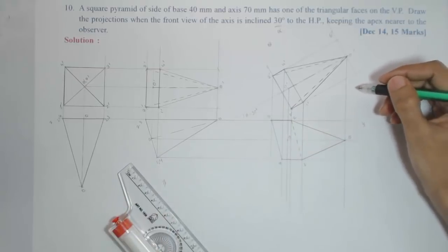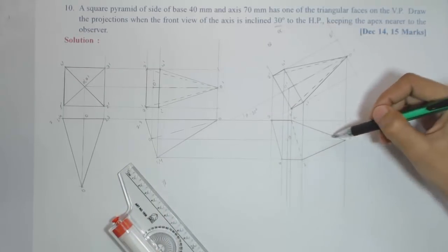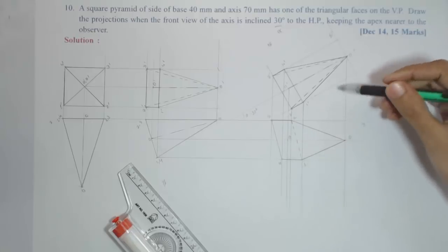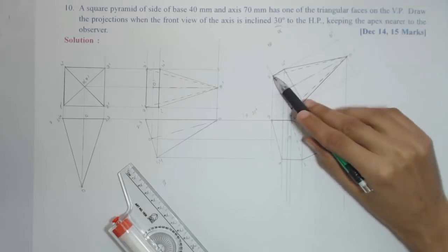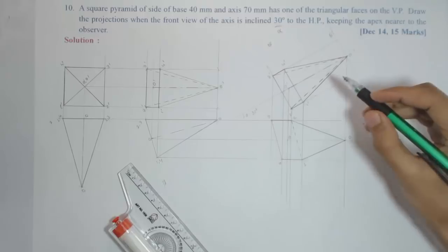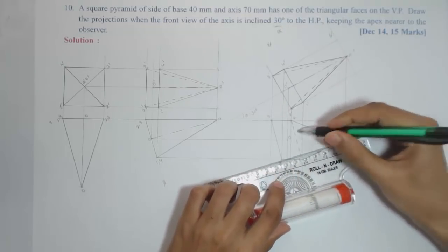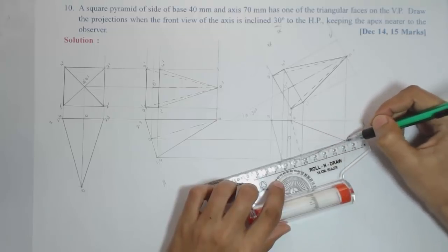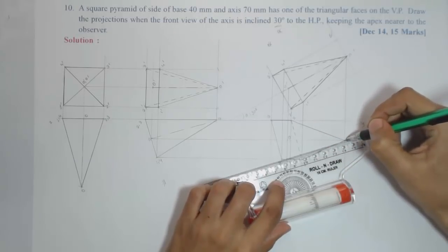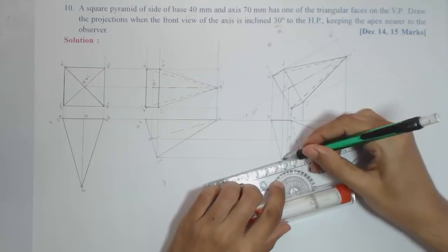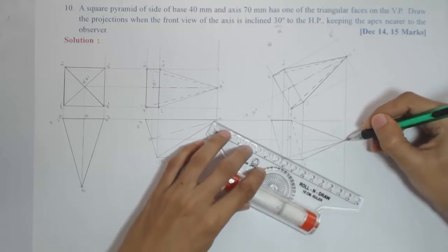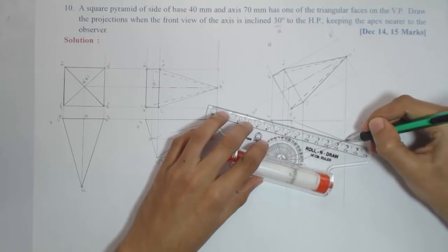Now we are left with 3 to O and 4 to O. 4 dash O dash and 3 dash O dash are nearer to the observer and hence they should be dark. And obviously if this is already marked dotted, then again a dotted line can't cross it, so these lines should be dark only. O to 4 and O to 3.